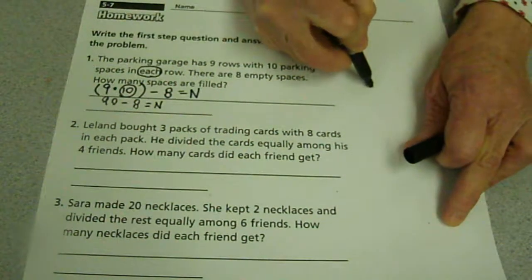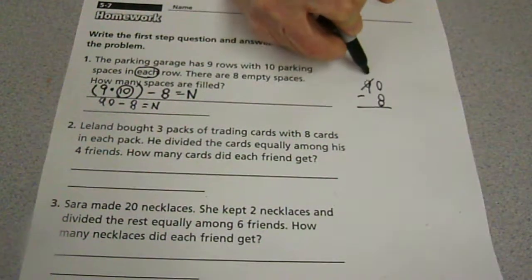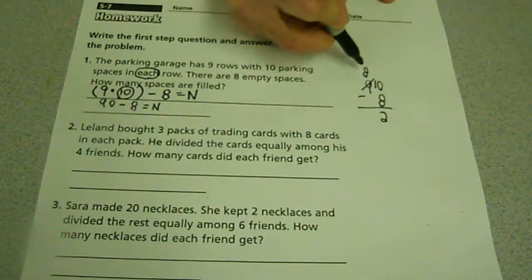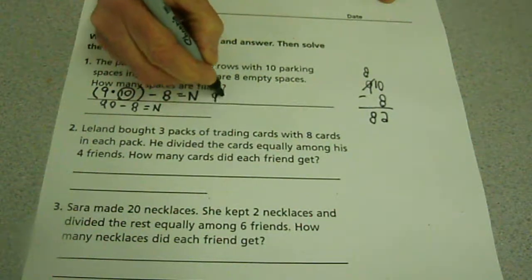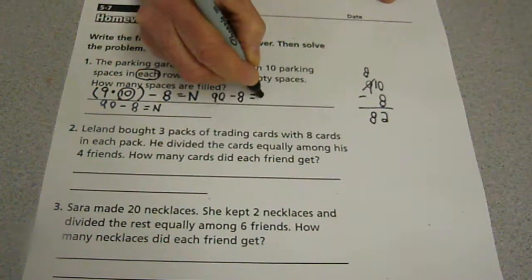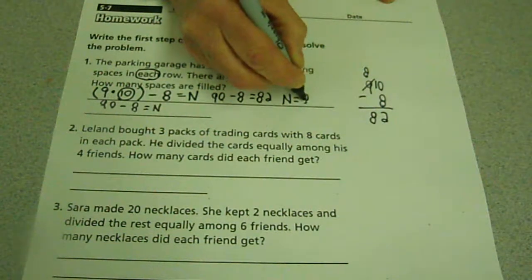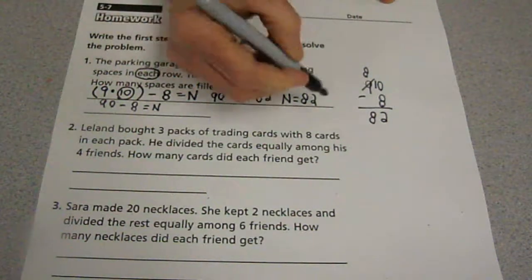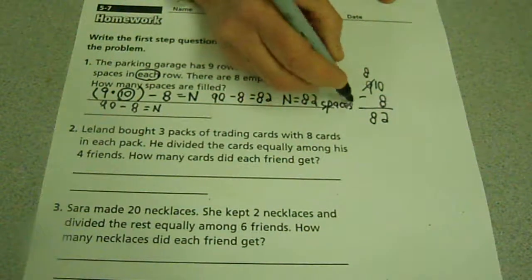I'm going to go over here and do 90 minus 8. I have to regroup. This becomes an 8. This becomes a 10. 10 minus 8 is 2. 8 minus nothing is 8. So 90 minus 8 equals 82. And I label it. N equals 82. How many spaces? 82 spaces. And then I box my answer.